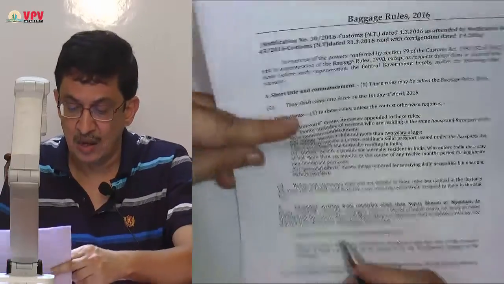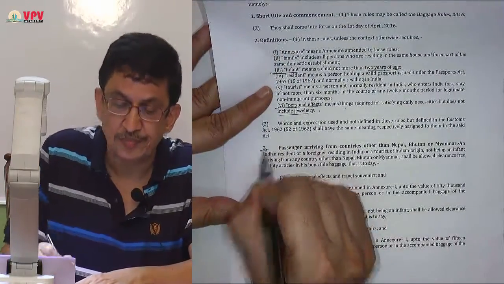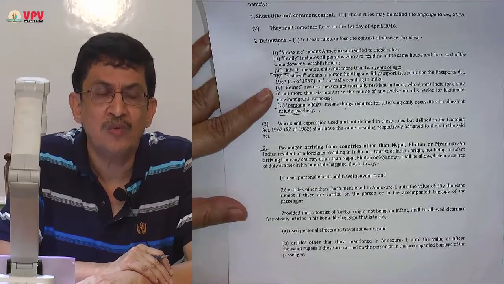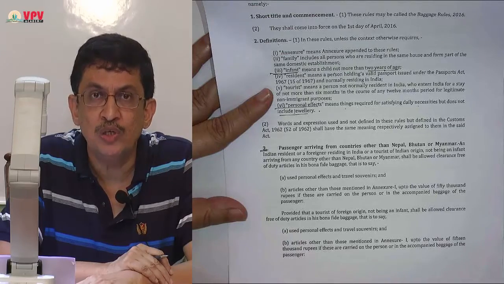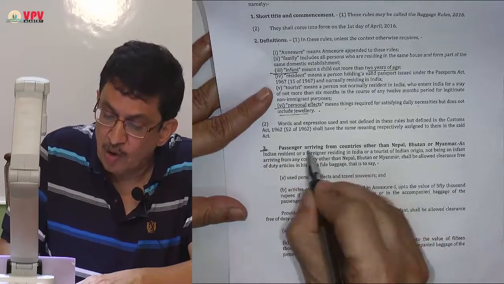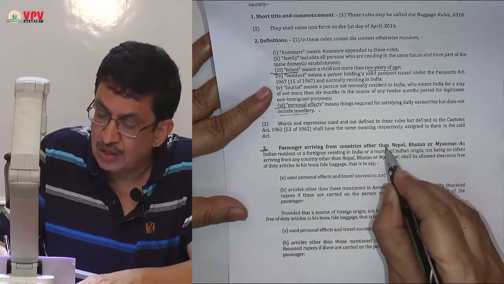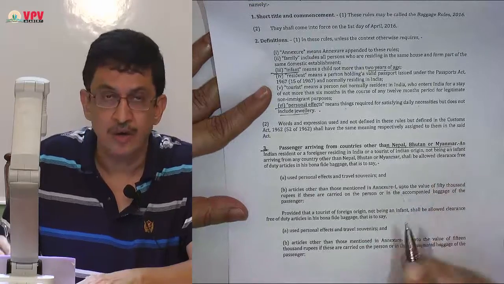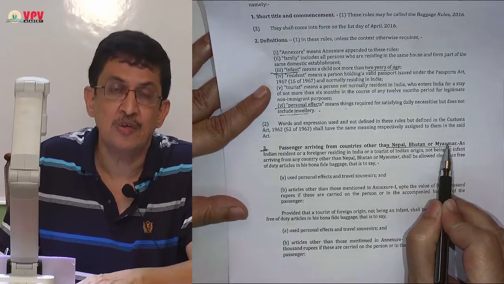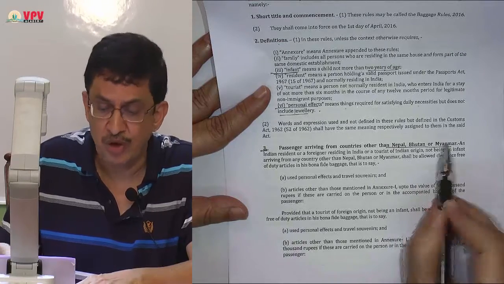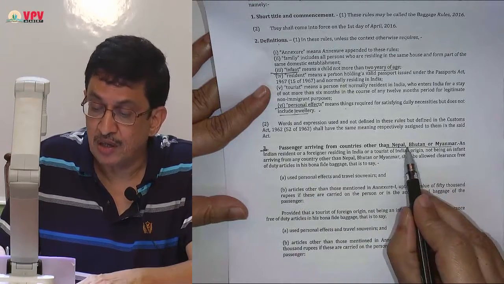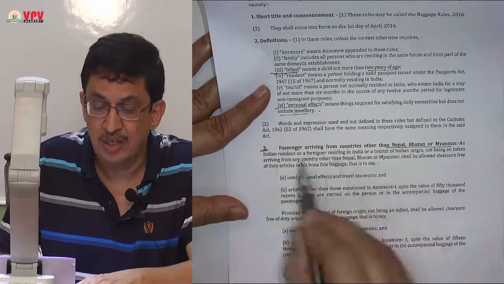Having said that, now let us read rule 3. Rule 3 is the most important rule, and normally we have always said that the examiner will be focused only on rule 3 and rule 5 because they are the common rules. Rule 3 is about a passenger arriving from countries other than Nepal, Bhutan or Myanmar. Remember, if the passenger is arriving from Nepal, Bhutan or Myanmar, he is covered by rule 4, which we are not going to study. We are only going to study rule 3. If you are a passenger arriving from a country other than Nepal, Bhutan or Myanmar, then rule 3 is applicable.